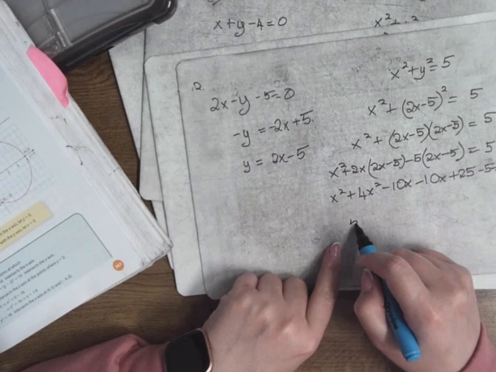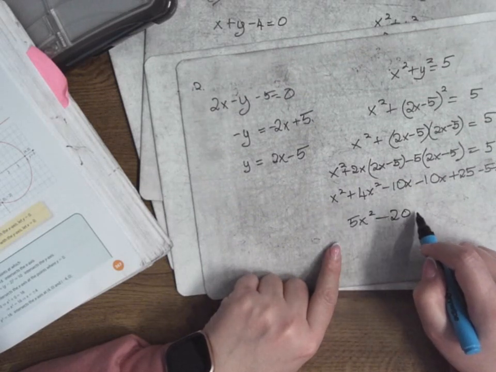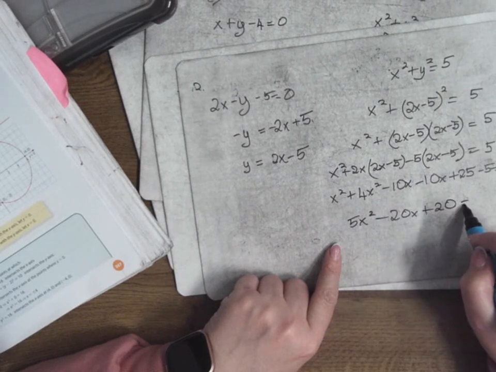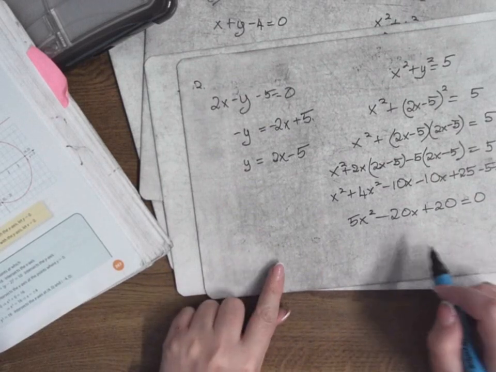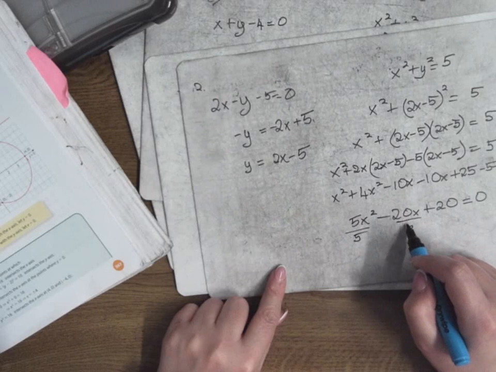So that's 5x squared minus 20x plus 20 equals 0. Okay, if you're doing the minus b formula, off you go. Right, okay. I'm going to make life easier for myself and divide everything by 5.